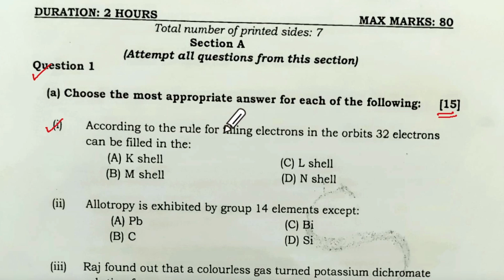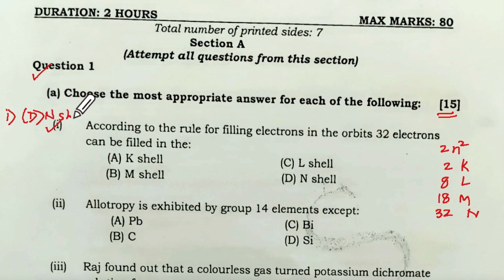The first one, according to the rule of filling electrons in the orbits, 32 electrons will be filled in which shell? Now, can you see over here, ABCD is given in capitals. So when you're writing in your answer sheet, you have to write capitals, not small abcd. Understand? Now remember, the number of electrons is given by the formula 2n square. So you have 2, then 8, then 18, then 32. So this will be K, L, M, N. So it will be N shell, so it will be D. Okay, D, and right over there N shell.